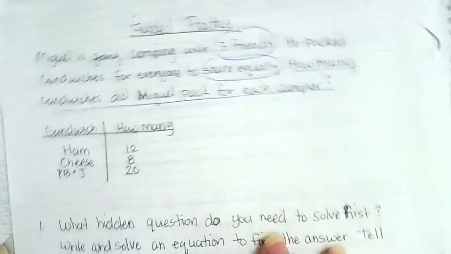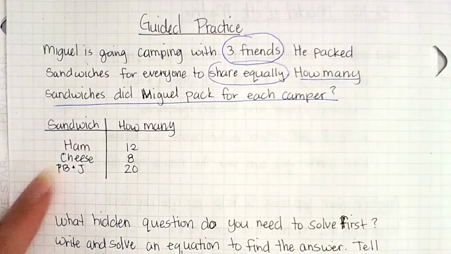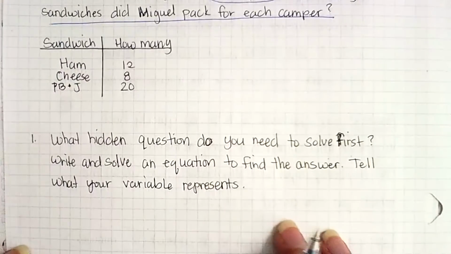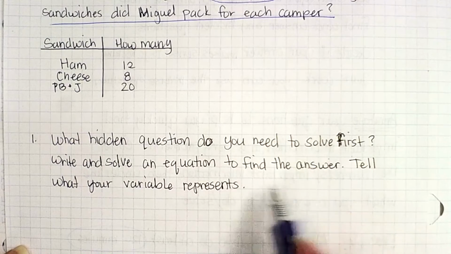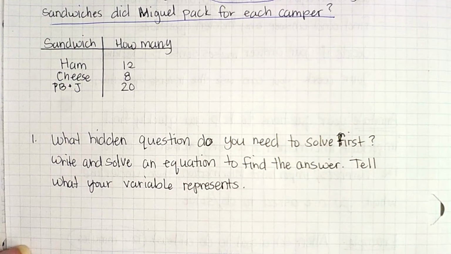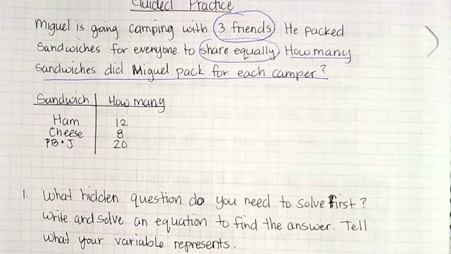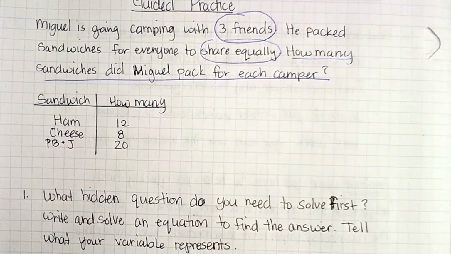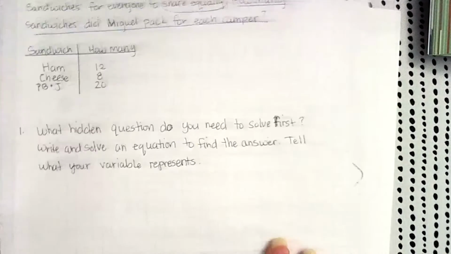And here's our information. In your book, they give you pictures with captions next to them. I just put them in a data table like this. Now, the first part says, what hidden question do you need to solve first? Write and solve an equation to find the answer and tell what your variable represents. So first, I need to figure out, well, how many sandwiches did he pack all together? So let's stop and think.